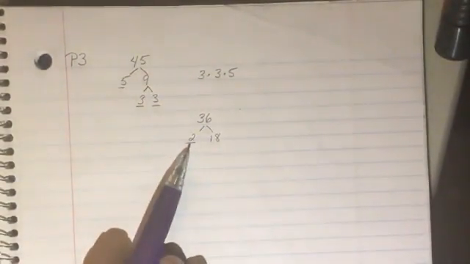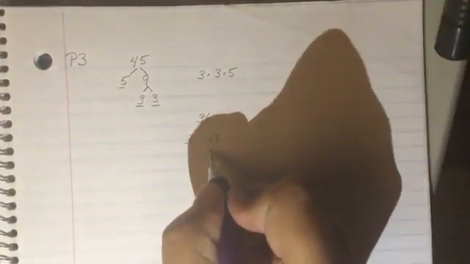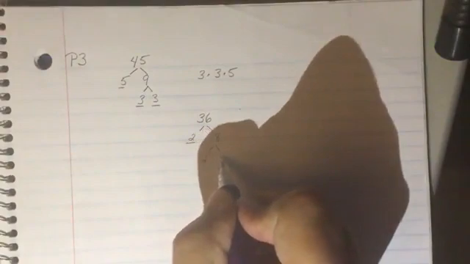The only even prime number is 2, because after that, the definition of even is divisible by 2. So we got another even number, which means I can take out another 2. And then we got 3 and 3.